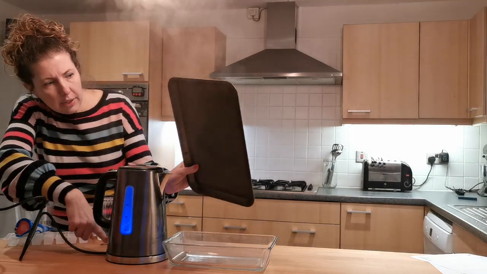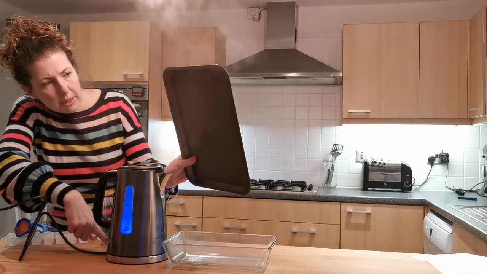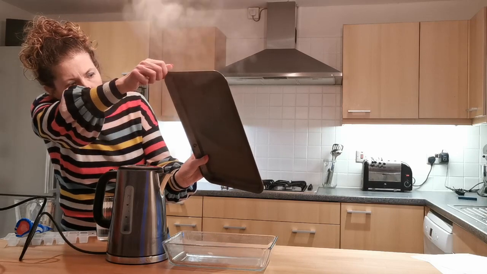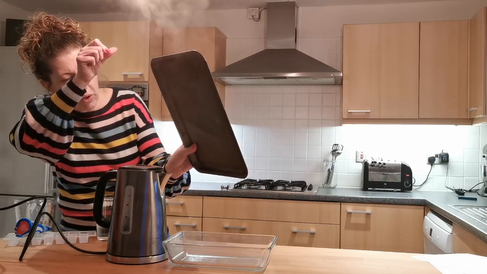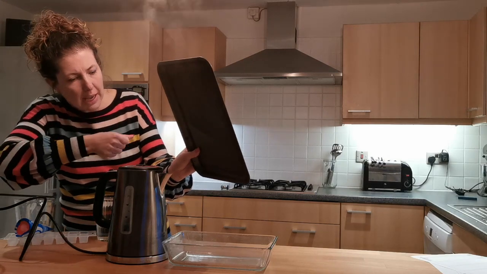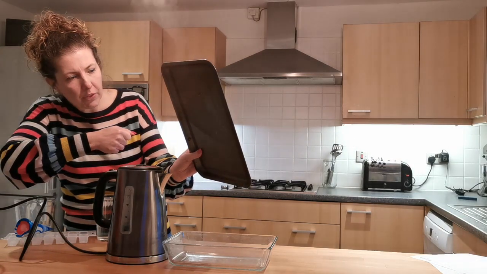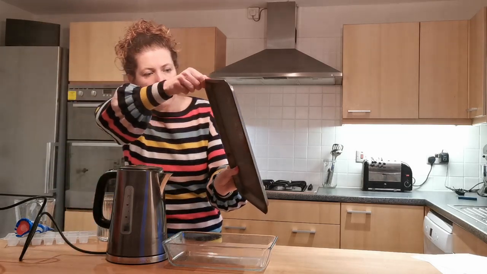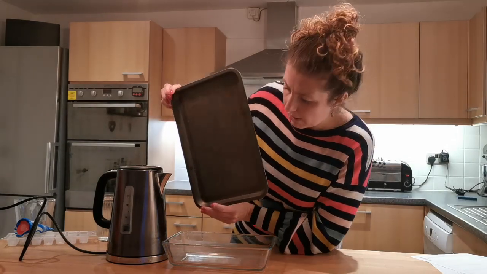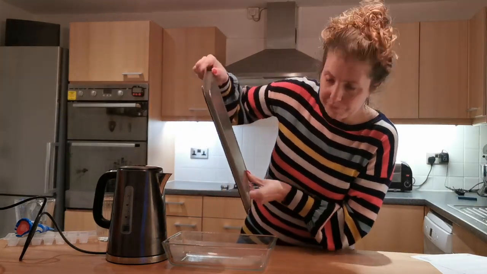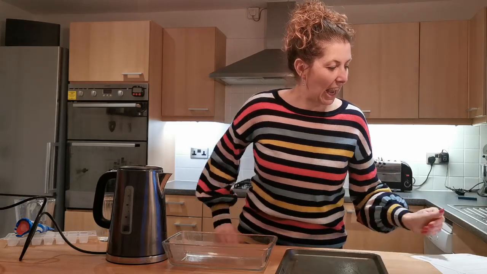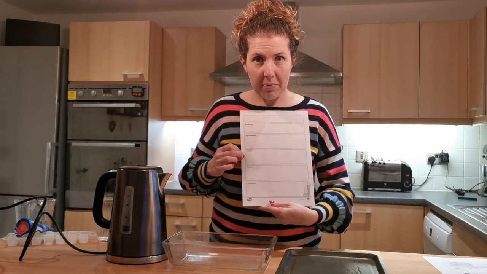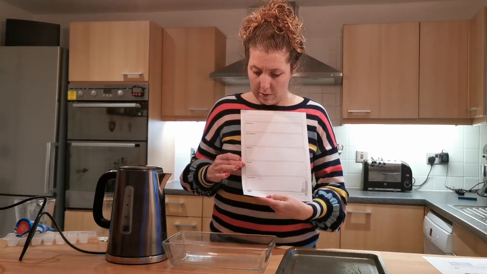I can start to see, and I don't know if you can see, but the steam is on the tray and it's now dripping, and we have our first drips of water going back down into the container. We have managed to reverse the gas back to the water. So, can you write your method? What did I do? What happened?